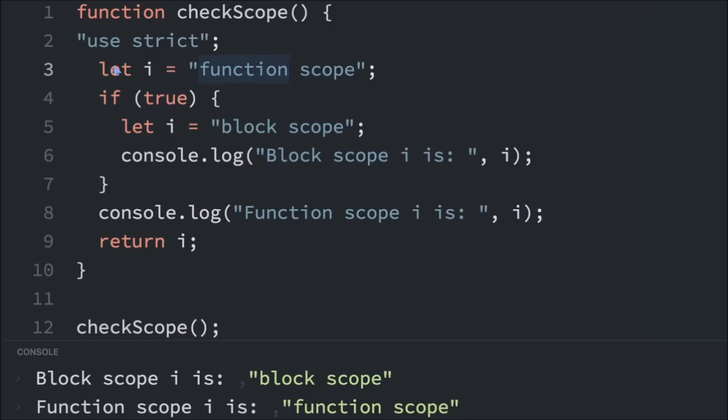Here's another thing I want to show you. If we comment this line out and we change this to var, what do you think is going to happen? Well, let's run it and find out. We set the var inside this block to block scope, and it says block scope is block scope. But then when we're outside of these squiggly braces, we can still access i here, and it's set to block scope.